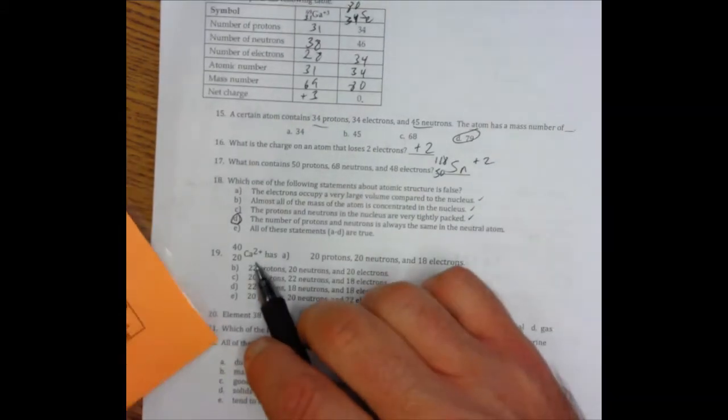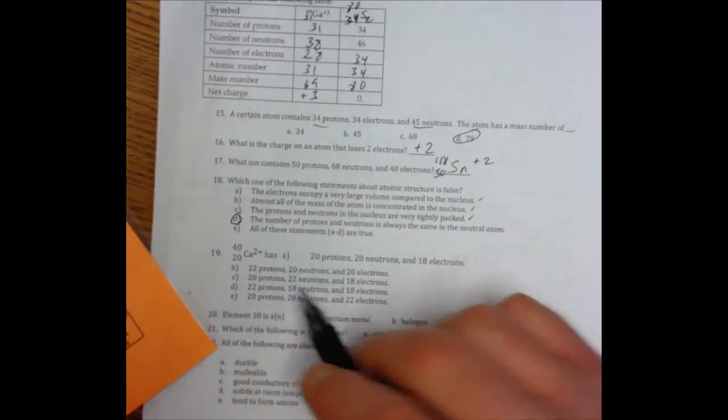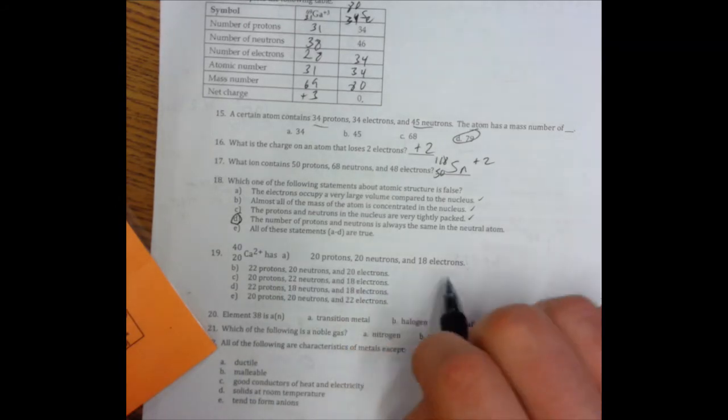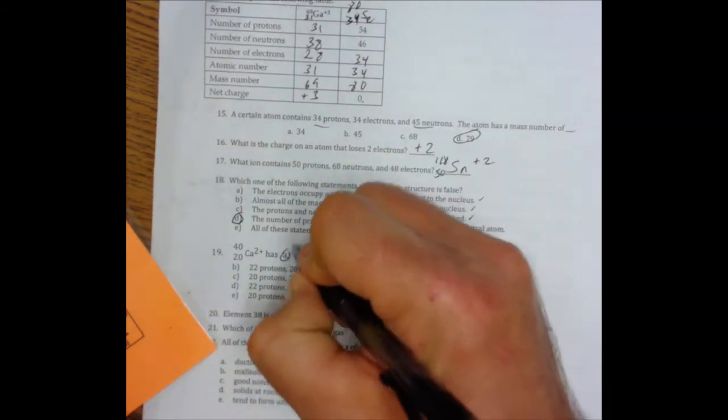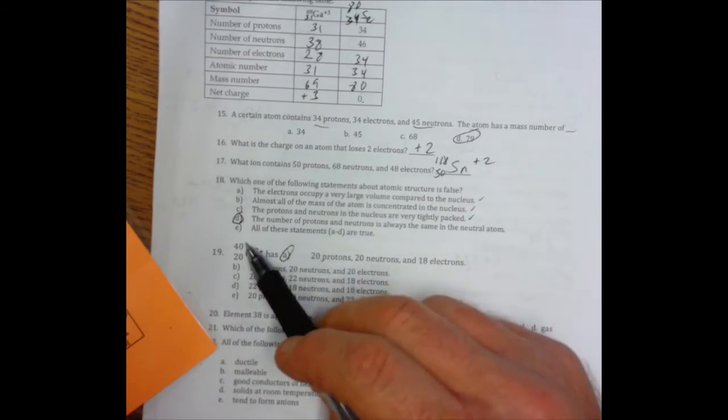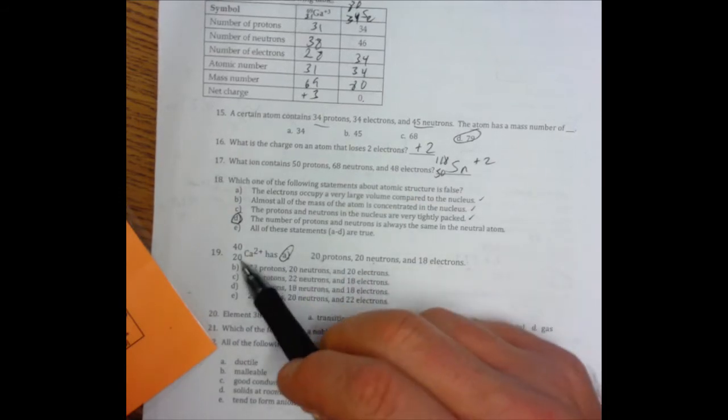So here we have calcium 2 positive. It has 20 protons. This is true. 20 neutrons. This is true. And 18 electrons. Well, this is true. And we found it the first try. 20 protons, 20 plus 20 is 40. So that's the right number of neutrons. 20 minus 2 is 18 electrons.